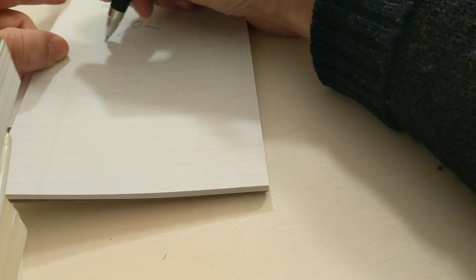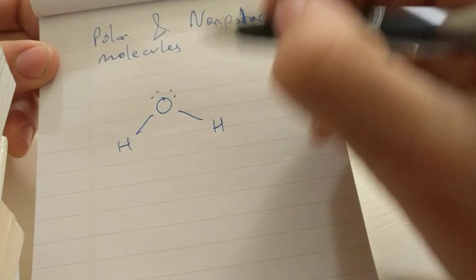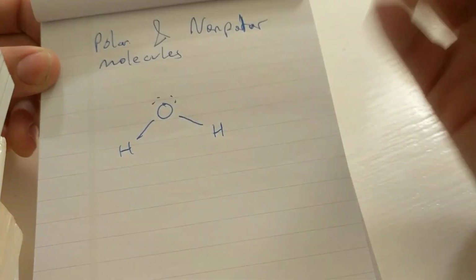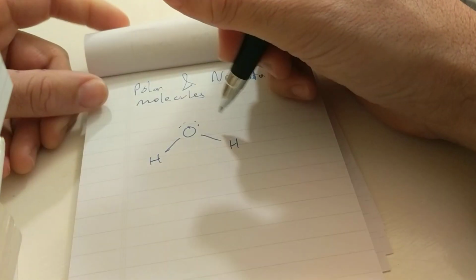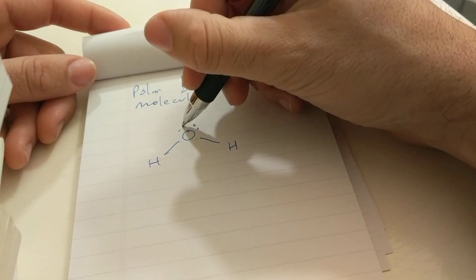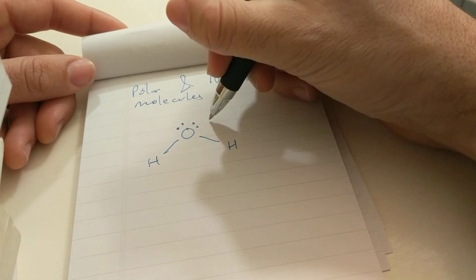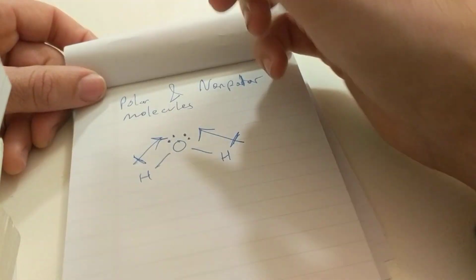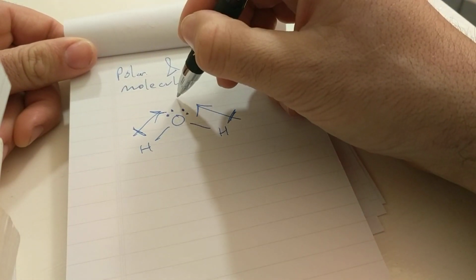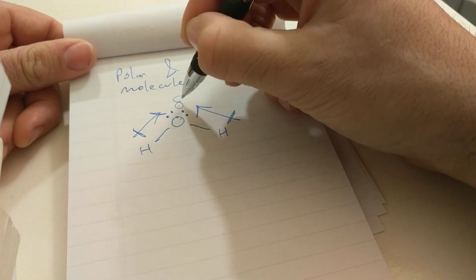So if you look at water, what type of bonds are these? Put your answer in the comments below. All right, awesome. It's polar, right? These are polar bonds, which means they have a dipole. Which way does it point? Towards the more electronegative, in this case oxygen. So we have all the electrons coming up here, which means this end is slightly negative, and the hydrogens are slightly positive.